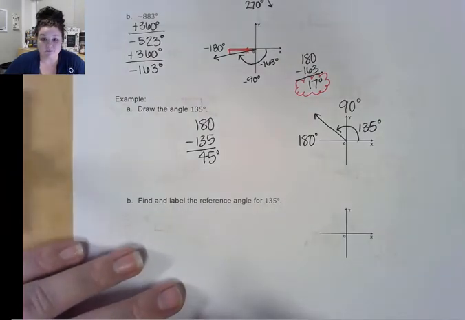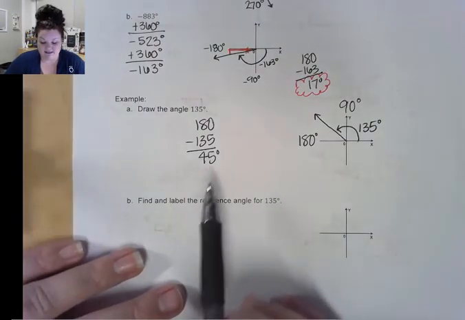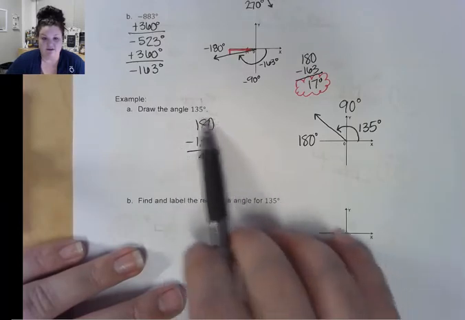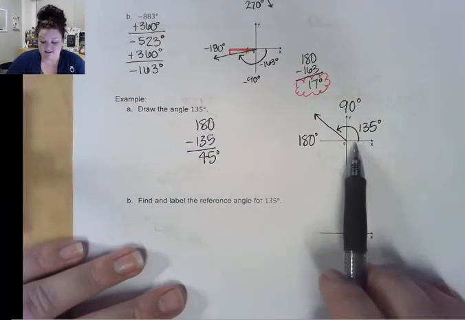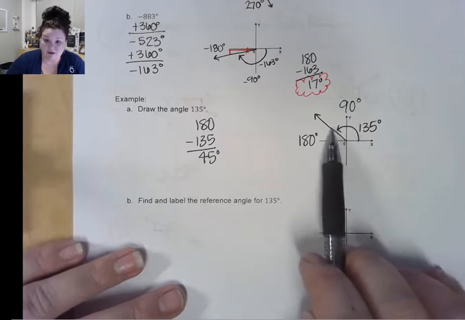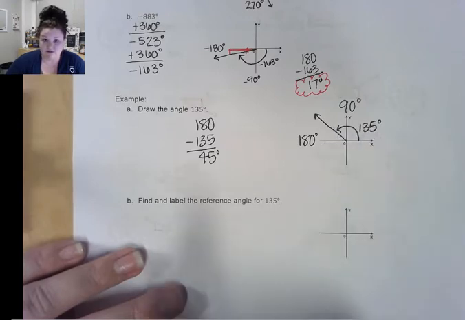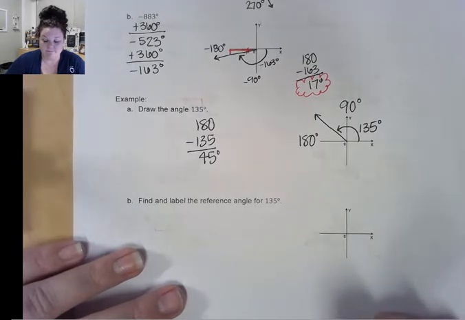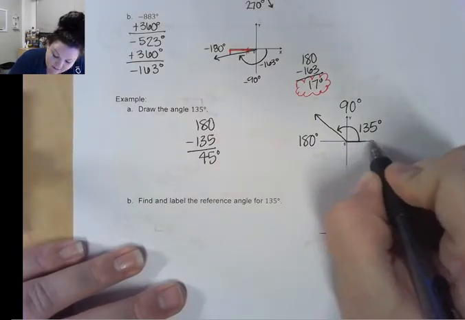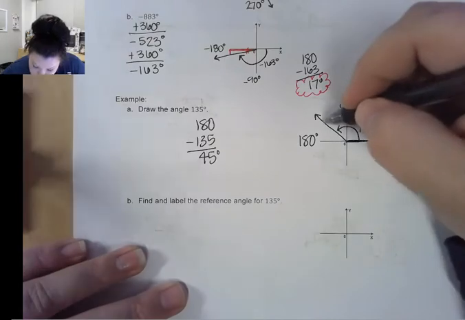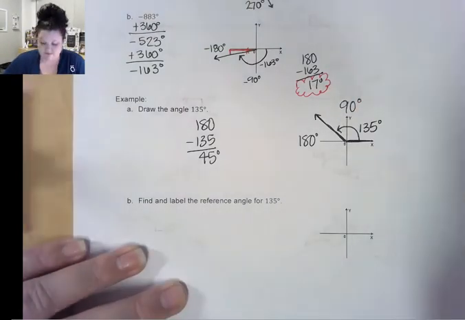Okay, you will have problems like this on your exam, and I expect to see your thought process if you needed to do this. And I expect to see it drawn in standard form with the arrow telling me it goes counterclockwise and labeled with the angle measure. Okay. All right. So this is standard form going from here to here.